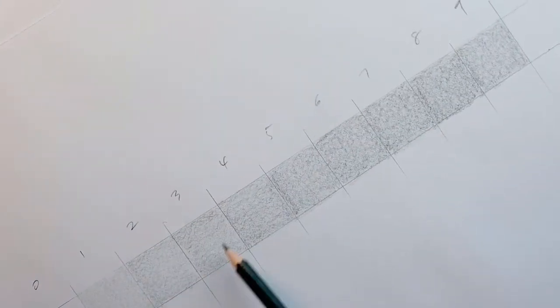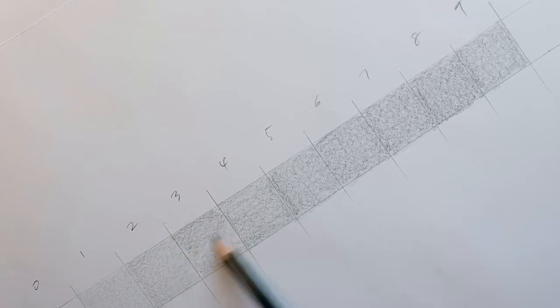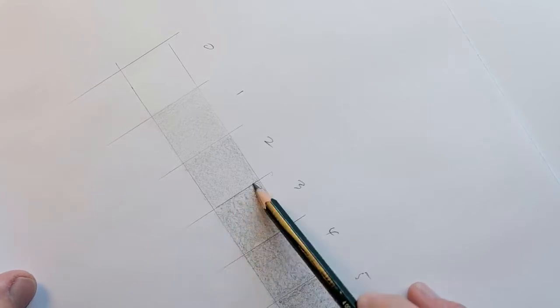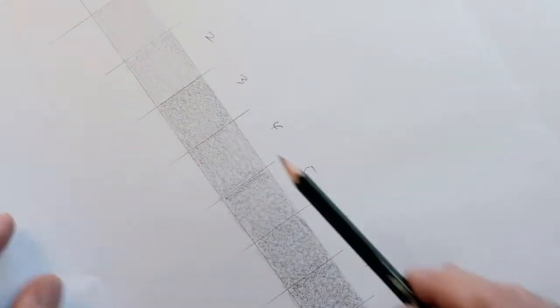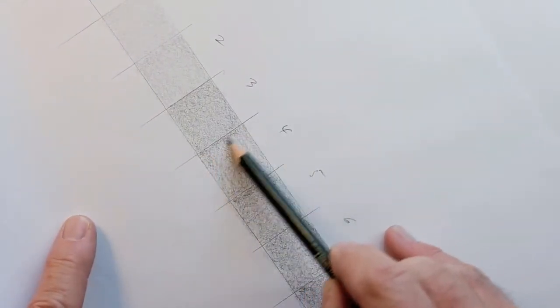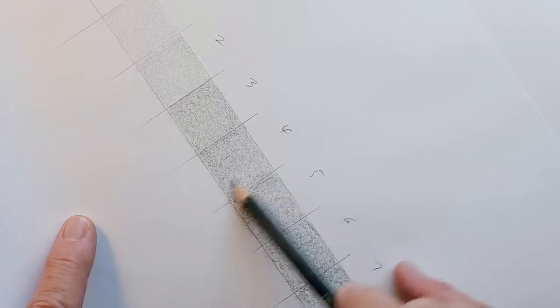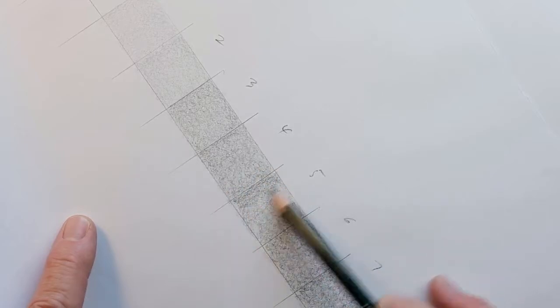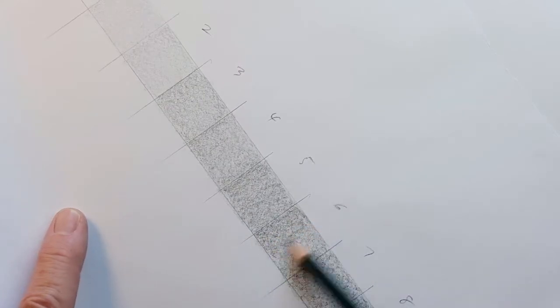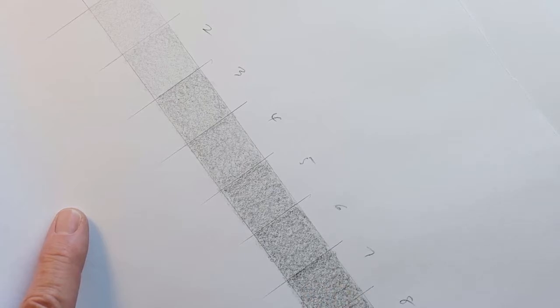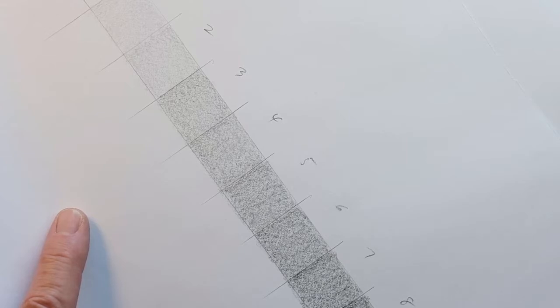It's going to look neater and it'll show me you're in control. So 0, 1, 2, a little bit darker for 3 now. Don't add too much more to 1 or 2 yet. As I say, you can always come back. So that's probably enough. Now darker again for 4, but not too heavy. Darker again for 5. Darker again for 6. 7. 8. And 9.